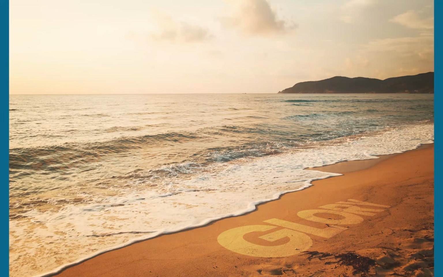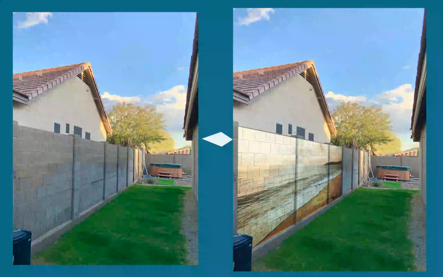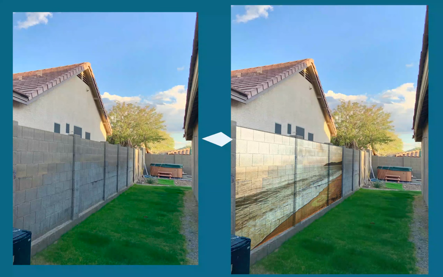Probably you downloaded an image and you want the image to fit into a board, or you want the image to fit into something that is already available, so these are things that we'll be using the perspective to create.